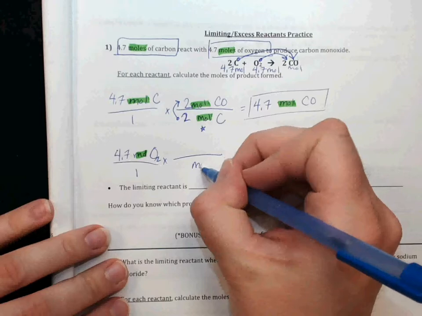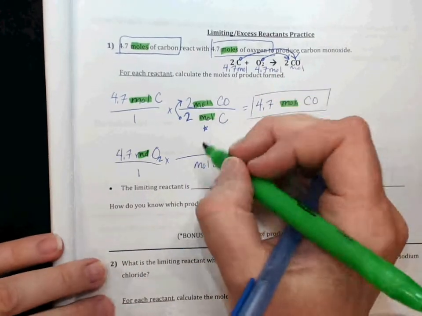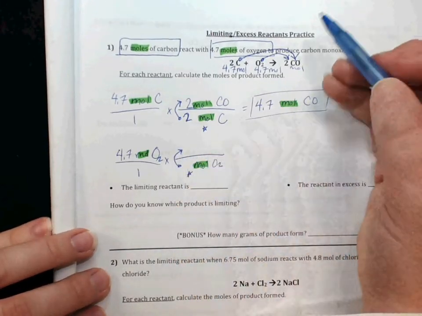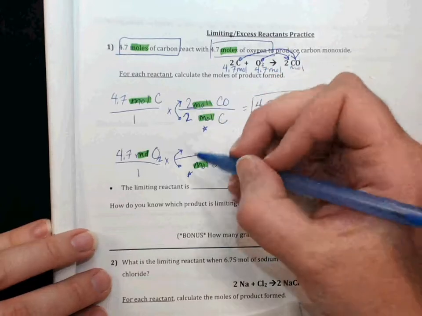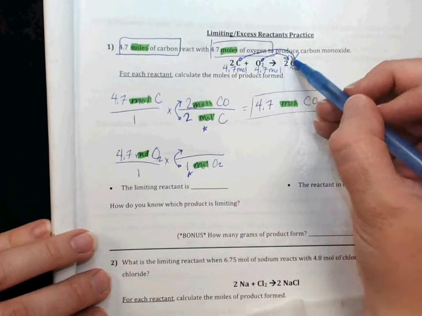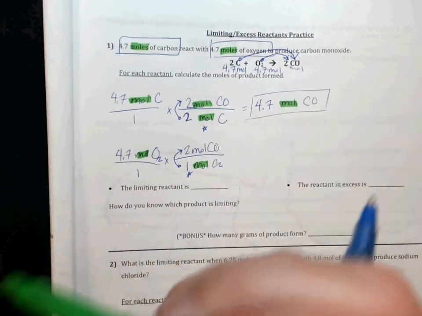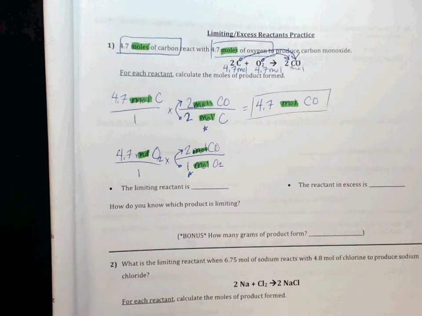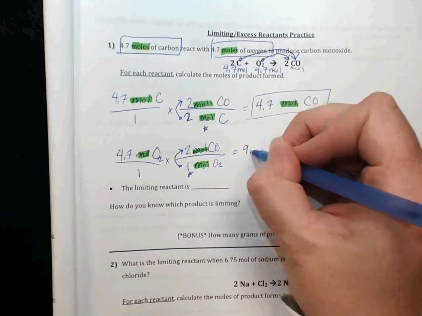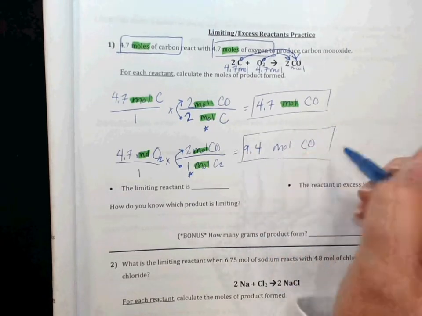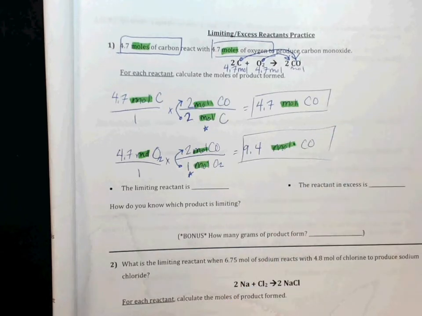What goes up must come down. We got moles on the bottom. That's my signal that it's time to use the bridge. There's no number in front of oxygen in my bridge. That means I'm just going to use 1. When I cross the bridge, it says 2 CO, and again, we already talked about that's 2 moles of CO. When you do the math here, you get 9.4 moles of CO. Okay, so now I have 2 numbers, 2 answers.